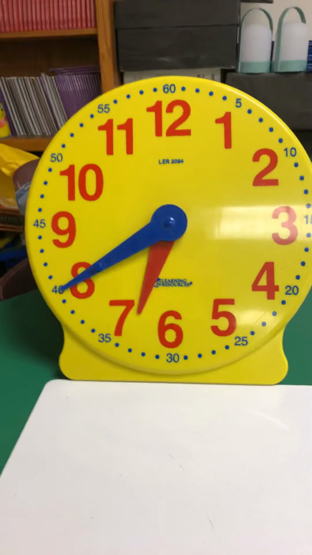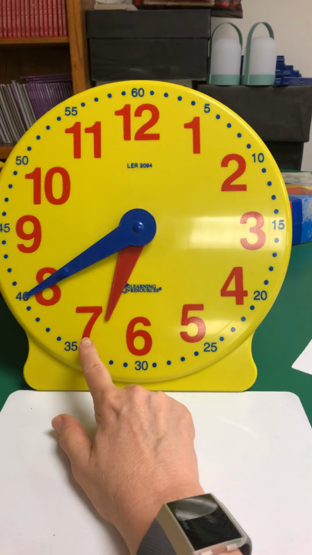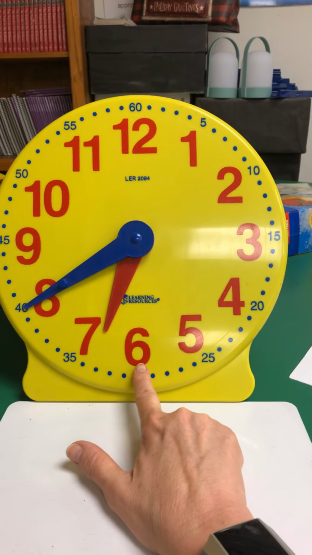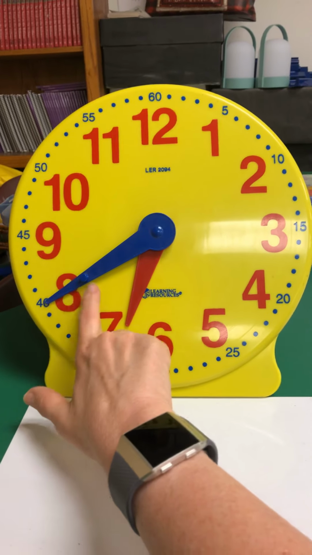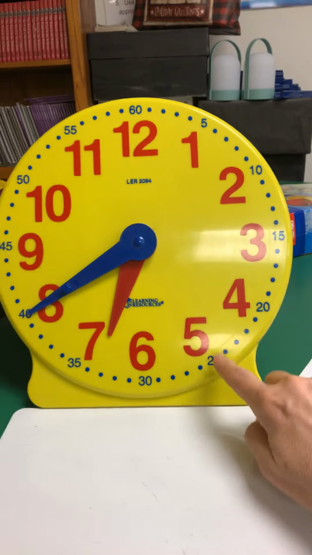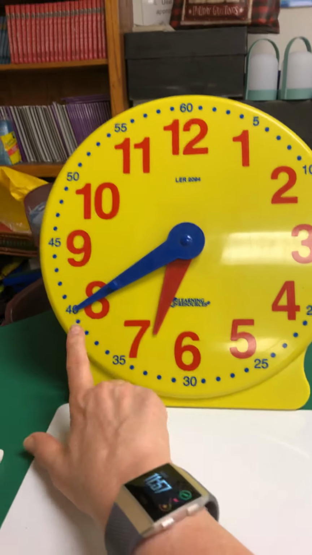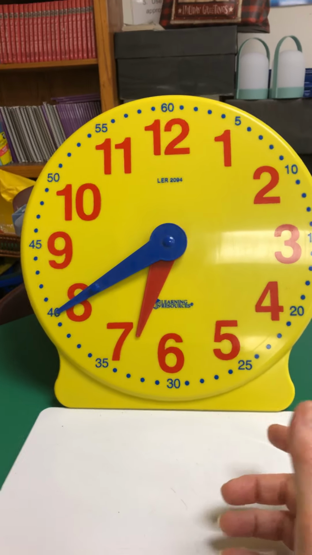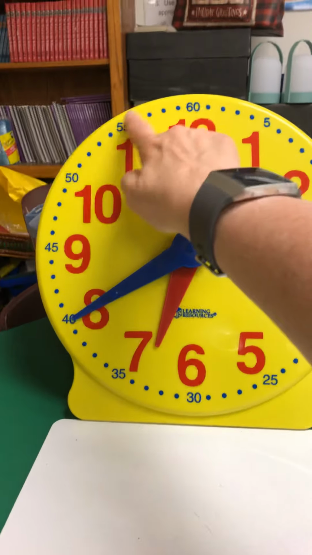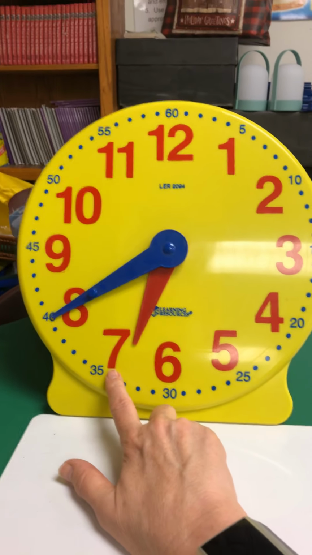So what time would this be? If you notice, the hand for the hour is almost to the 7, but it's not quite there, so it's still 6. If you notice this is over on the 8, or if we count by 5s, 5, 10, 15, 20, 25, 30, 35, 40. So the time is 6:40. We could say 6:40, 40 minutes after 6, or we could also say 20 minutes before 7.